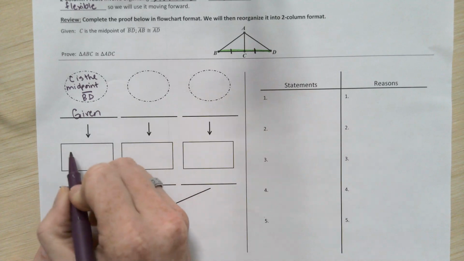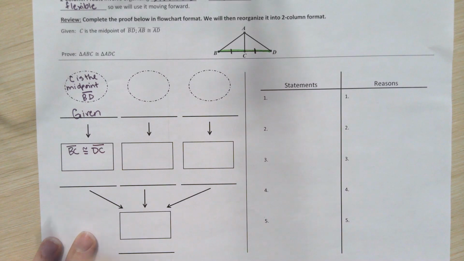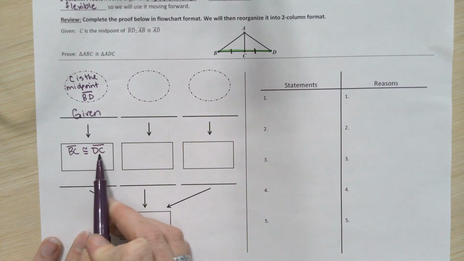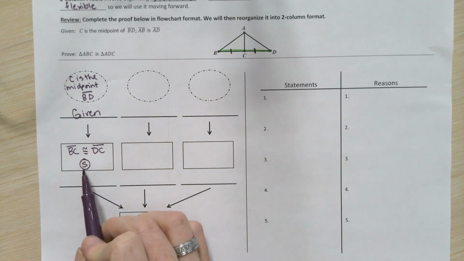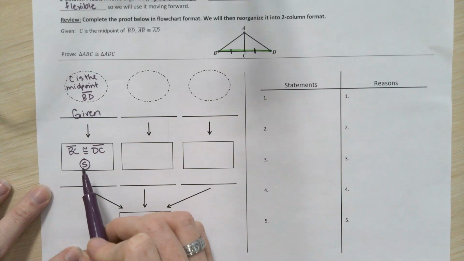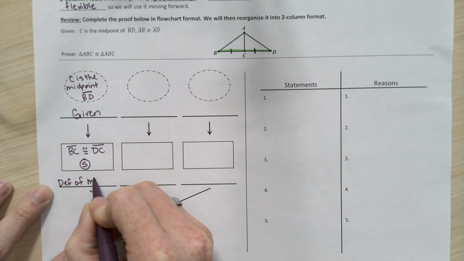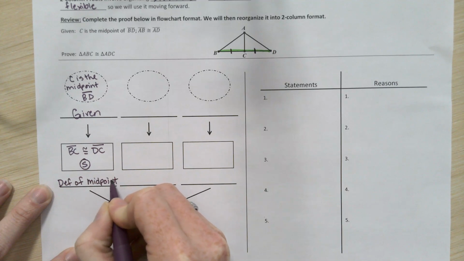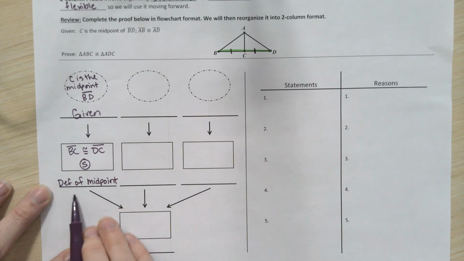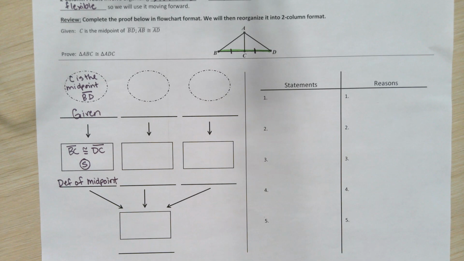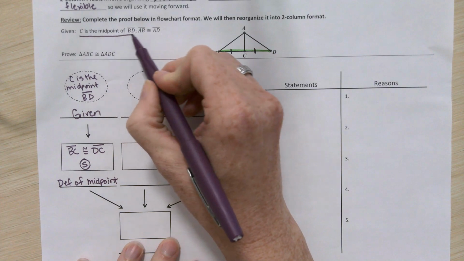What we marked was that segment BC is congruent to segment DC. Now you might have these letters in a different order. That's fine. I'm going to mark that with an S. Again, that's not required, but it's reminding me it's a pair of congruent sides. And the corresponding reason to go along with that would be definition of midpoint. Again, if you're not supposed to abbreviate definition, just go ahead and write that out, and then you can put midpoint down below if you need more space. So that uses our first given, so that one's taken care of.